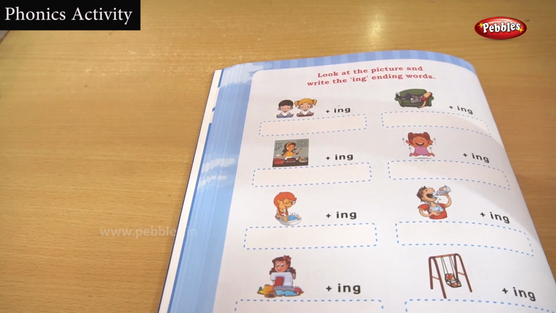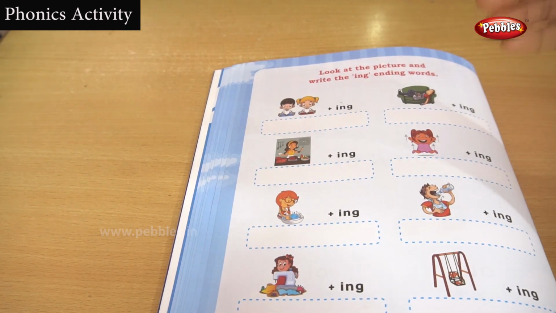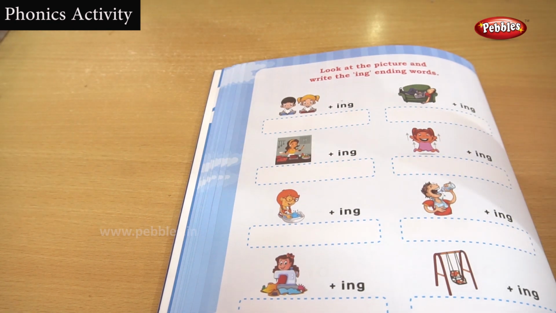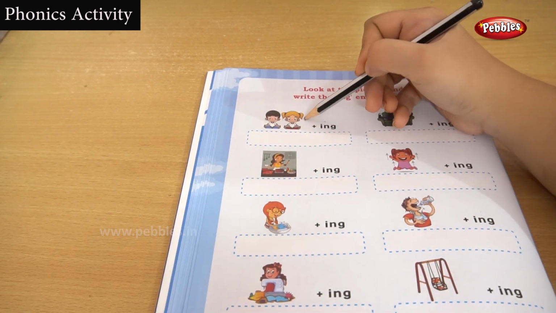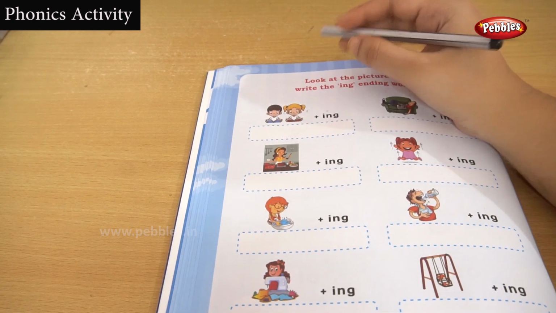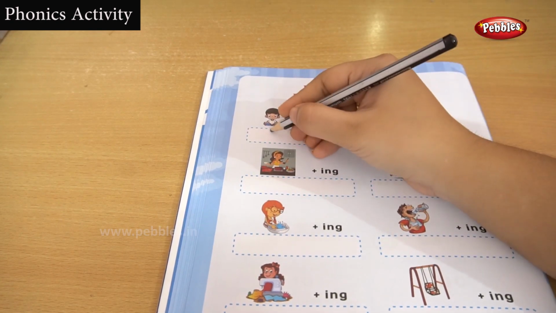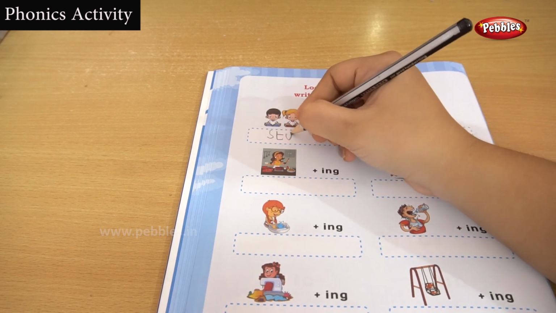I will do one exercise, one box. If I complete the one box, then you can understand easily, children. Let's do it. Look at the picture here carefully, children. What are they doing? They are studying. A study process. Studying. S-T-U-D-Y.